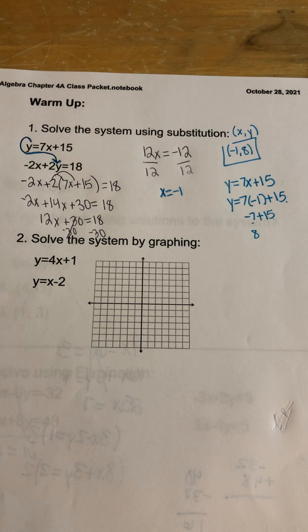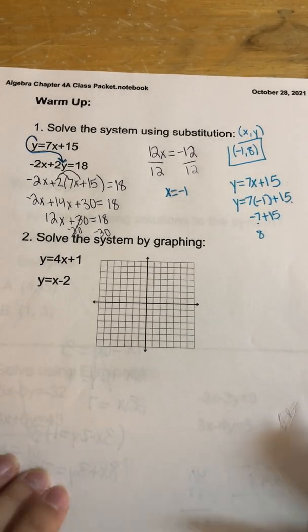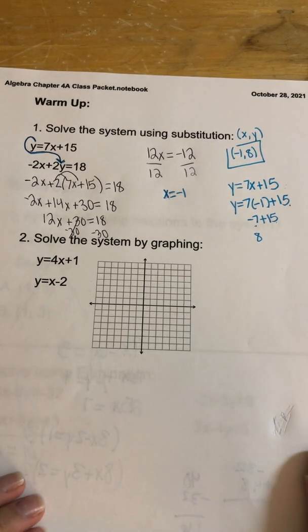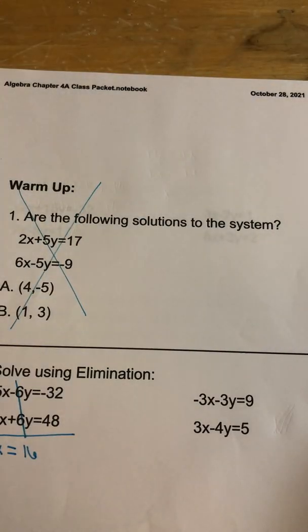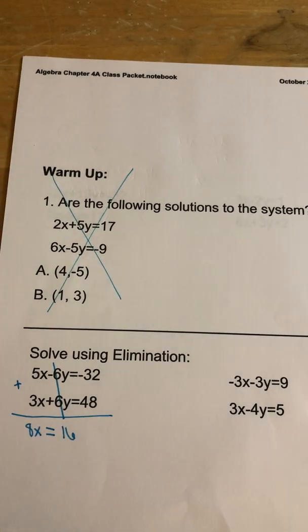So hopefully that helps you, at least a little bit, in terms of substitution, so you can at least attempt the homework. But what we're going to do now, I want you to go over to page 11, which I started writing out as well. So on page 11, you can cross out the warm-up because since I'm teaching you on a video, we're just going to go over what's necessary.